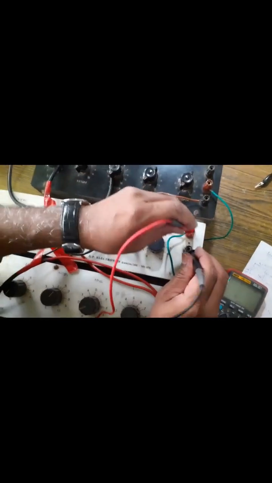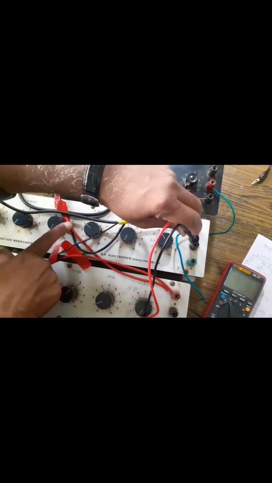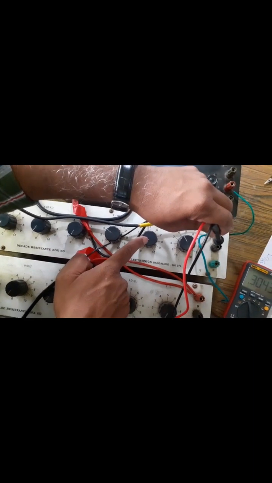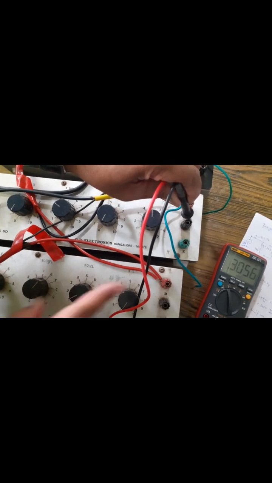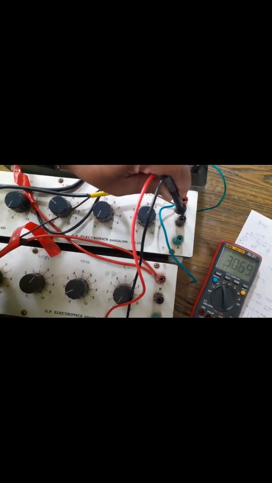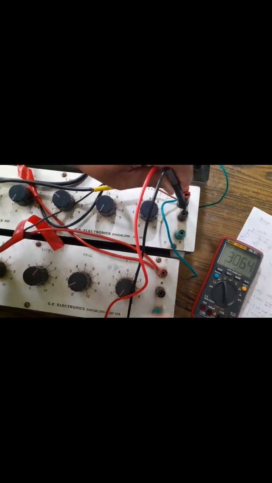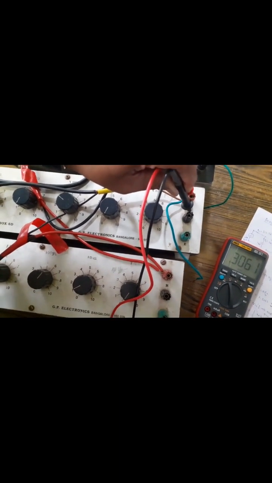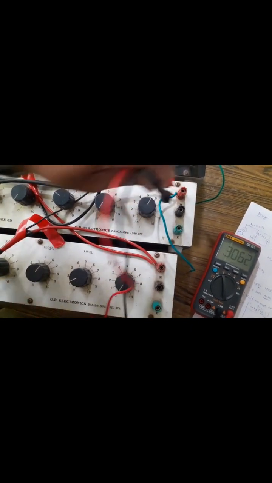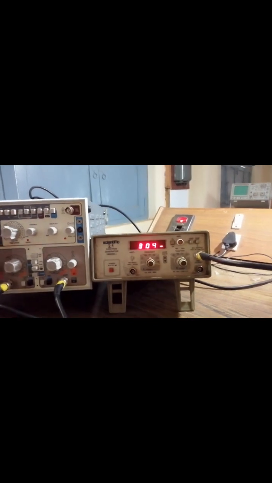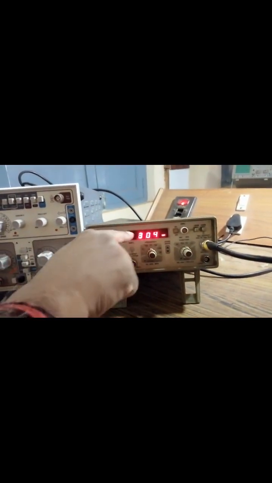If you move to the second decade box, that is R2, that is 306. So this is set to 3, and in fact this is 0 only, and what we need is 306. Let me move to this. So 305.6 you are getting, and if you move to here, 306.5 or 4 you are getting. So this is almost close to the value we have got in the design. Okay, so this part is over, and the capacitance box is set to 1 microfarad. Okay.